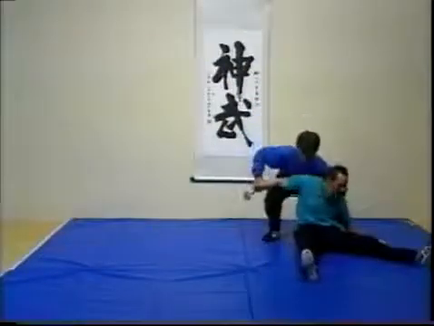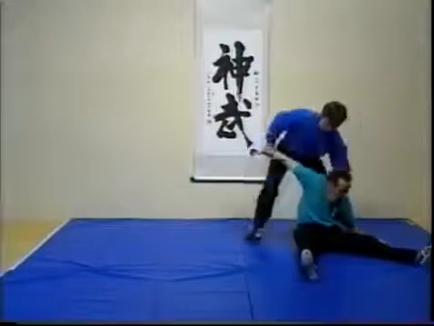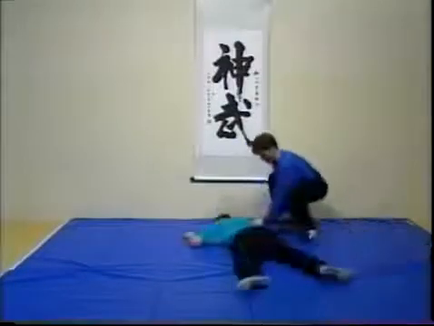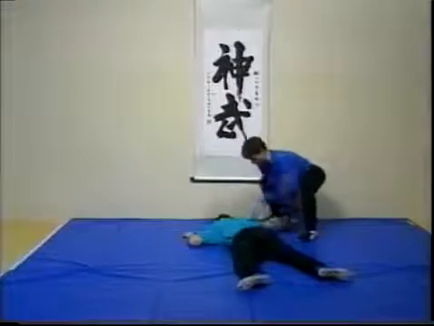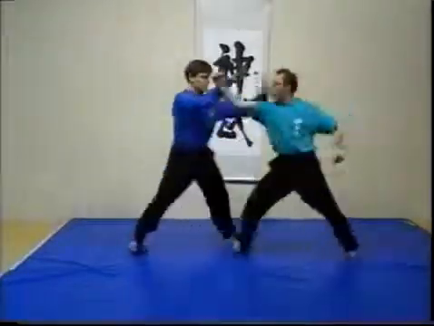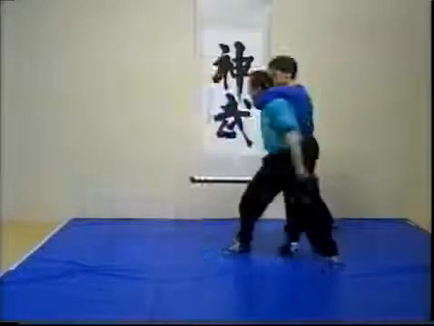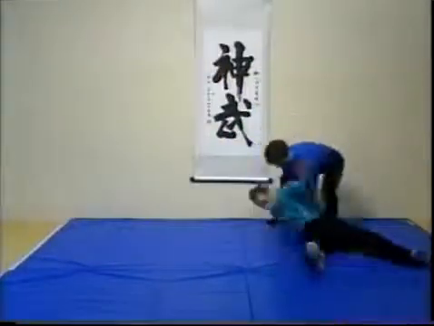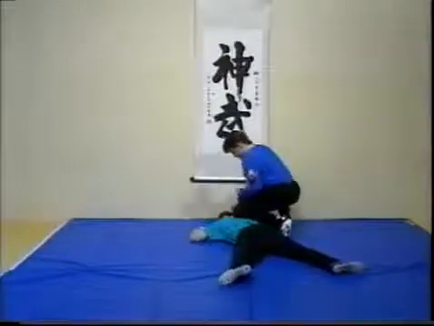Make sure you follow him down. Don't let him pull you over your base here. Follow him down. Keep your alignment. Pin. And then from here you can go to whatever pin you like. You back fist, check, hit, step, break his posture, sit him down, go down with him, pin. Okay.